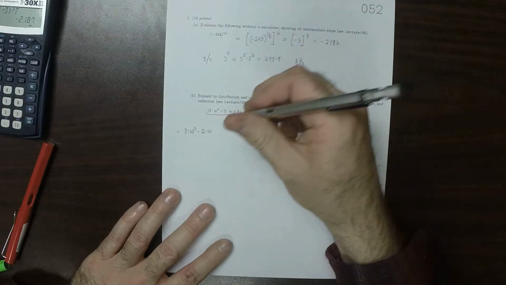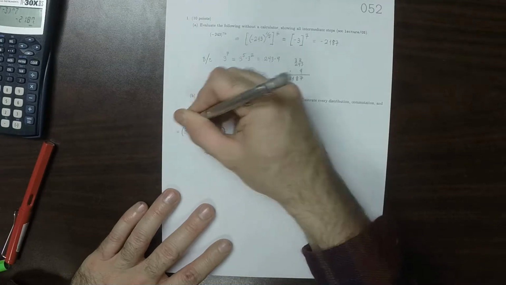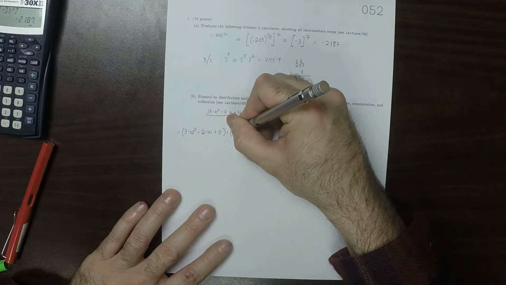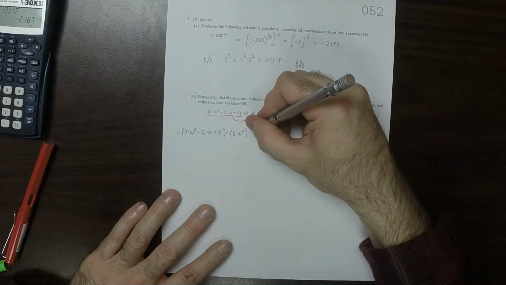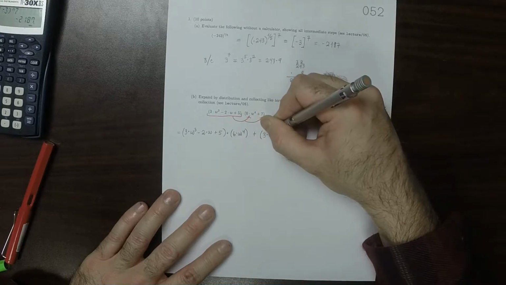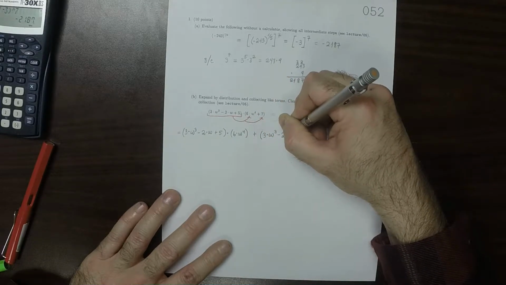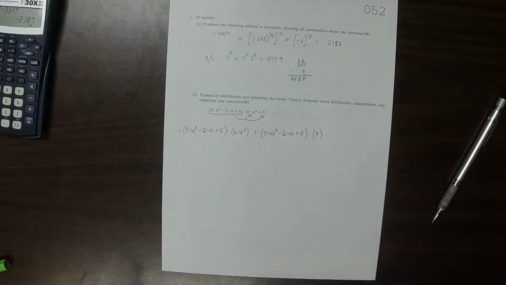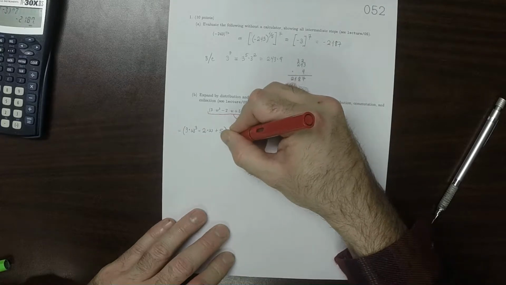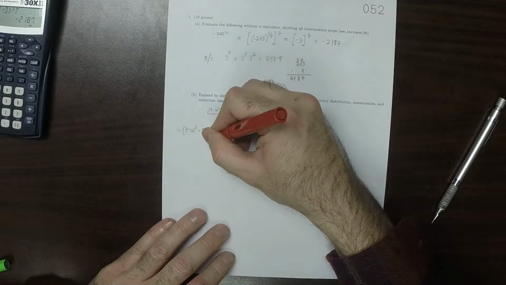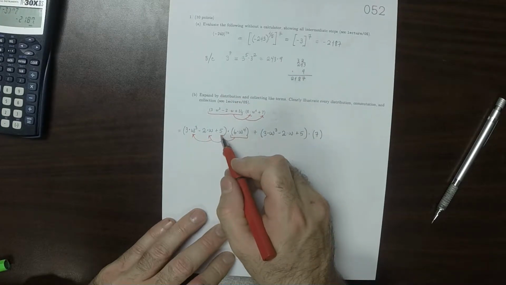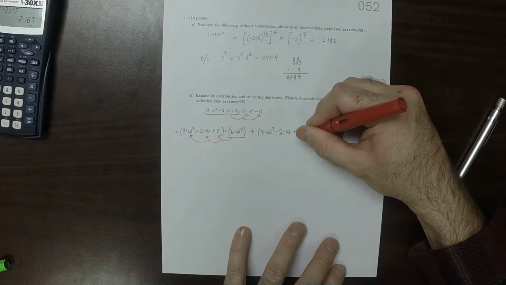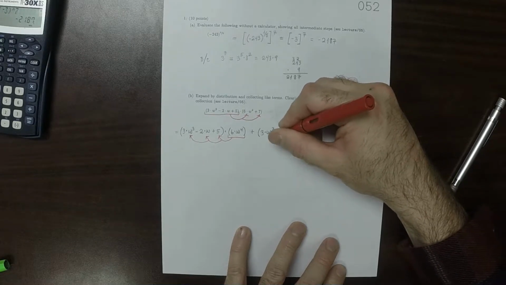2 times w plus 5, and then that is against 6 times w to 4. And then to that we'll add 3 times w to 3 minus 2 times w plus 5 multiplied by 7. And now we need to distribute in the other direction. So this distribution will go that way, that way, that way, right? You get a 6w to 4, you get a 6w to 4, you get a 6w to 4. You get a 7, you get a 7, you get a 7. You all get 7s.